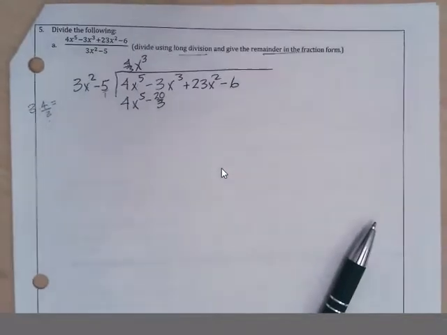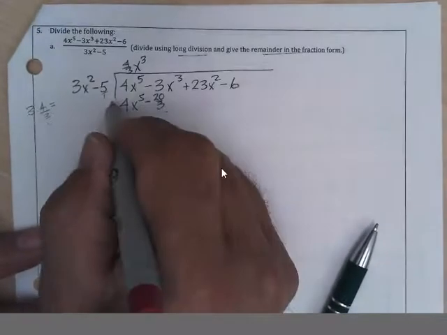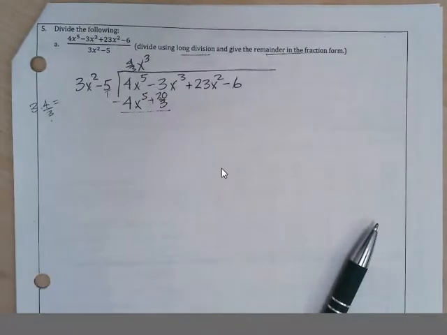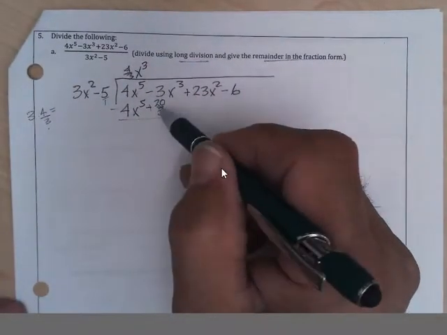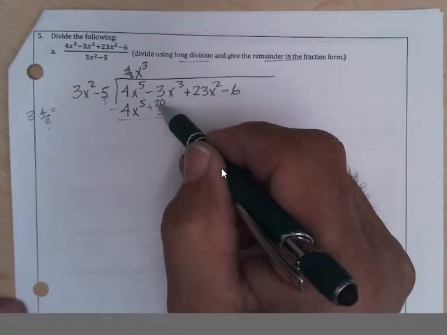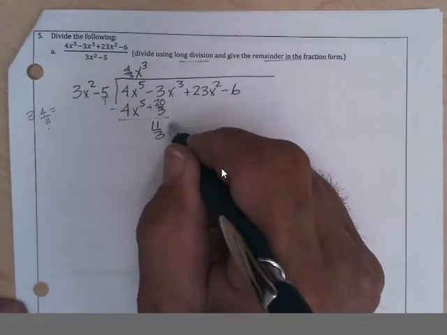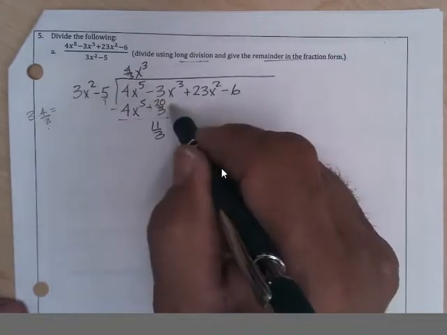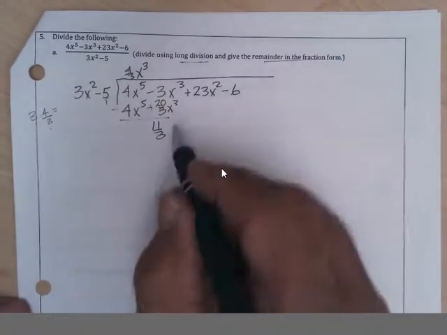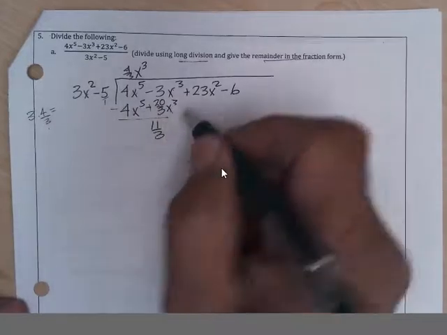Draw the line and change the sign. Let's do that in a different color. Draw the line, change the signs, and we add these up. So that's 9 thirds minus 9 thirds plus 20 thirds. That's a plus 11 thirds. Oh, wait a minute. This is x to the 3rd. These are like terms. There's no x to the 4th showing up here.